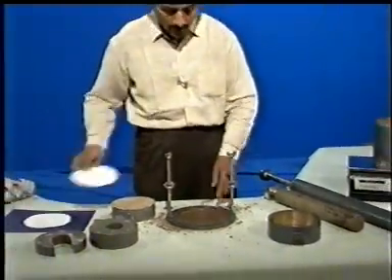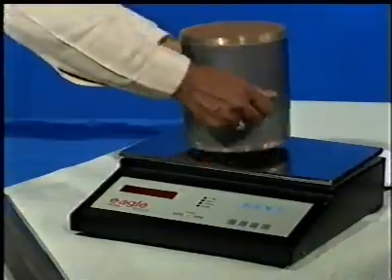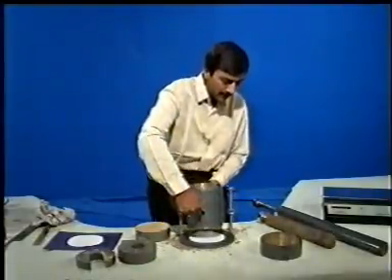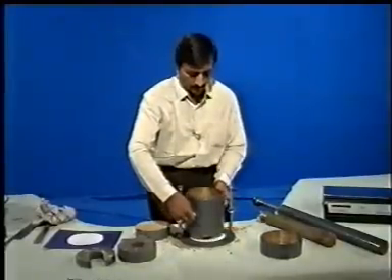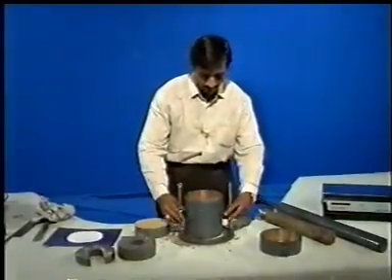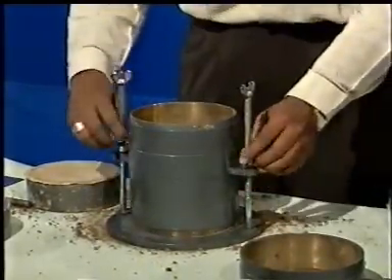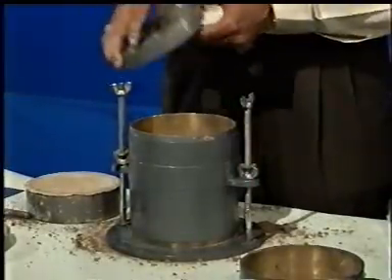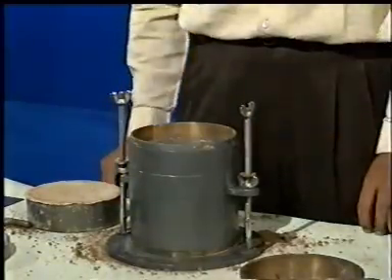Place another filter paper at the bottom. Place the mold such that the compacted surface is at the bottom, and place an annular weight of mass 2.5 kg.